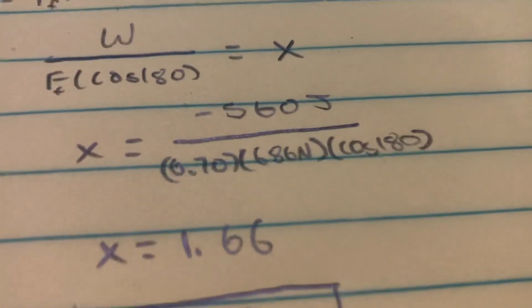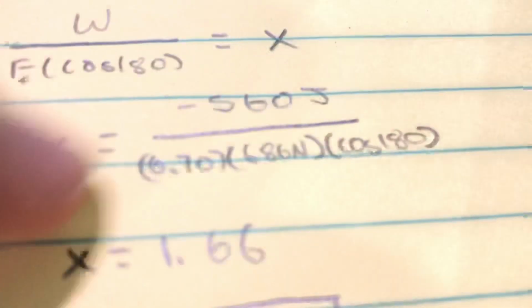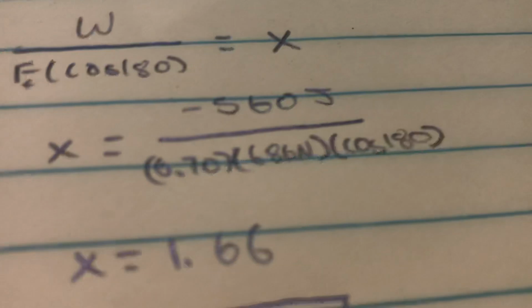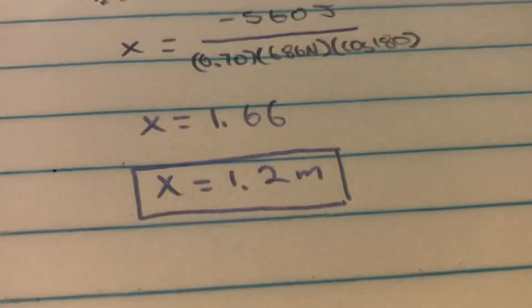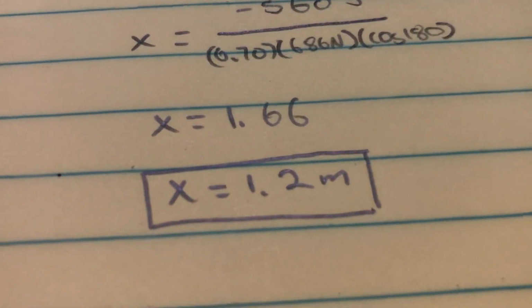So from there, you just plug in your givens. So the friction coefficient, the normal force, and then the cosine 180, because it's horizontal. And you get 1.66, but it rounds to 1.2 meters. That's number 13.